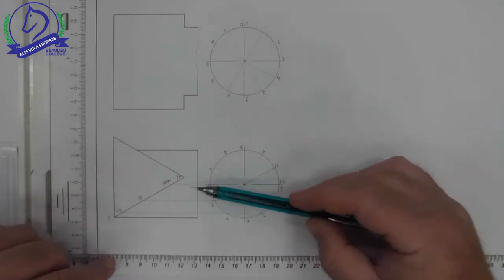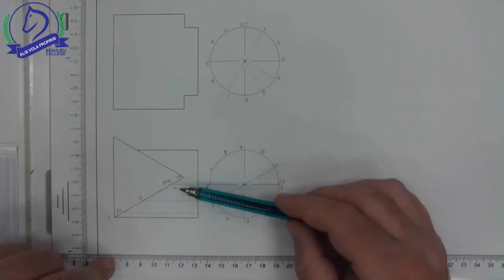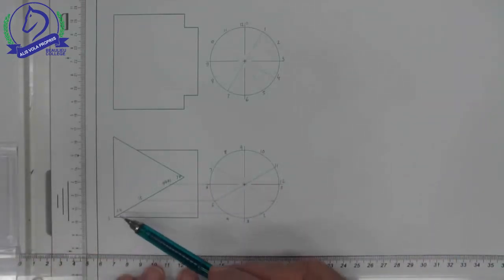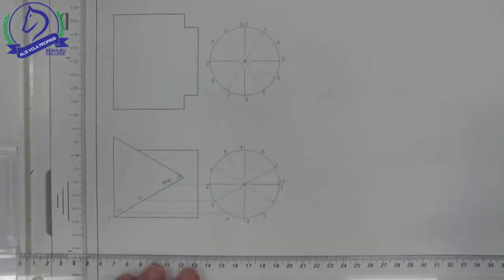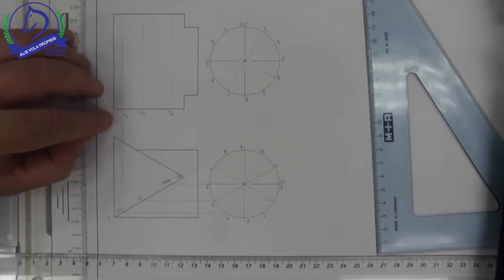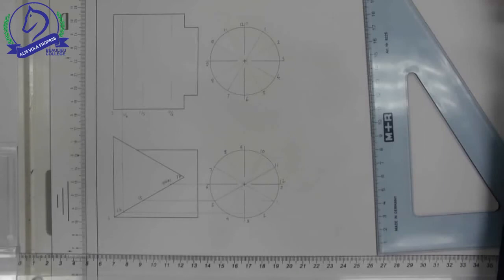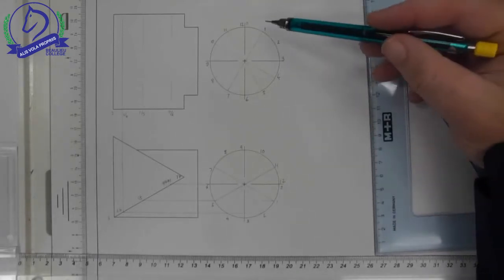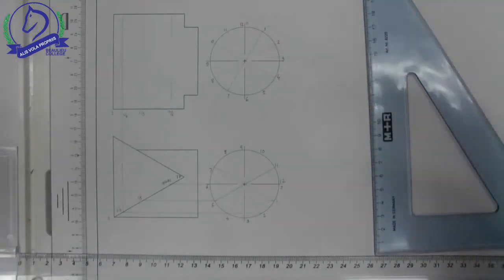I've projected these first points across to where they hit my main pipe, and I'm going to project them up. I've projected my points up, and I've labeled those lines. Now we're going to take the corresponding number and project it to that respective point.